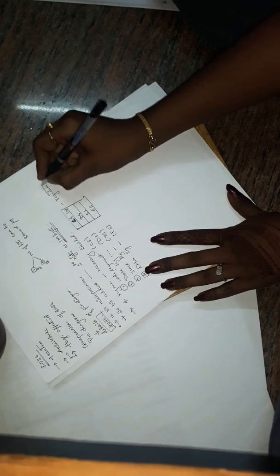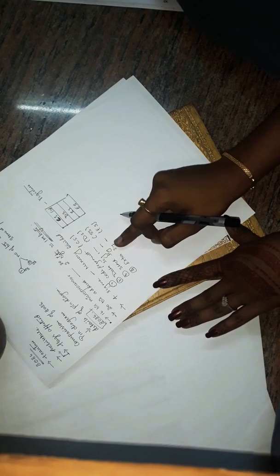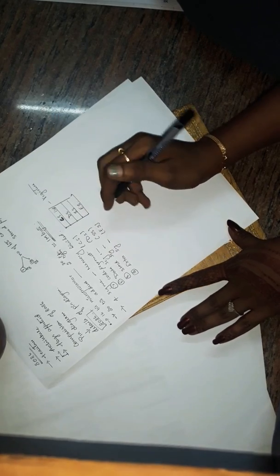Now the memory is divided into different segments, each of 64 kilobytes.